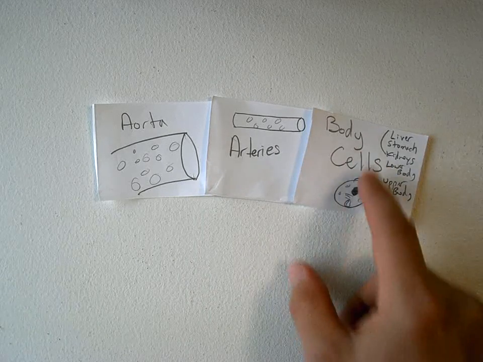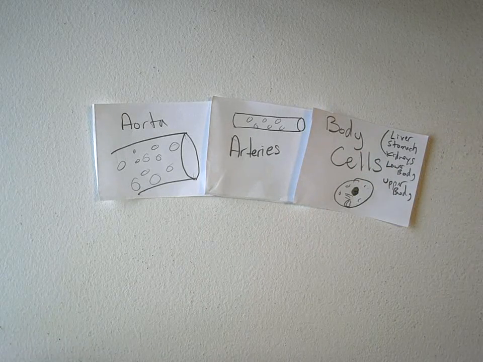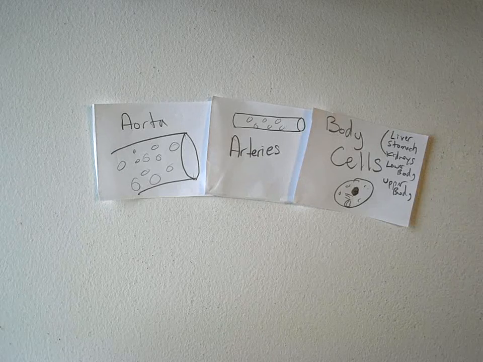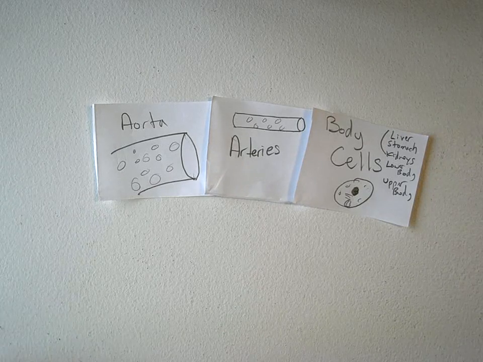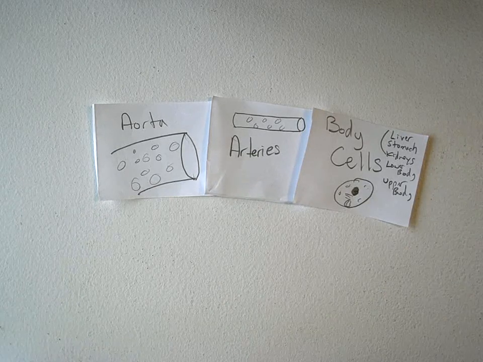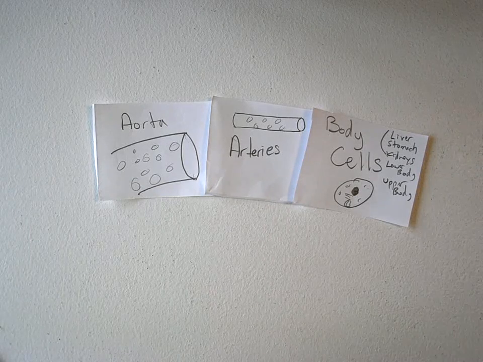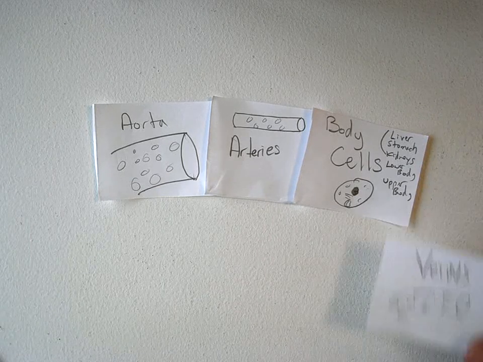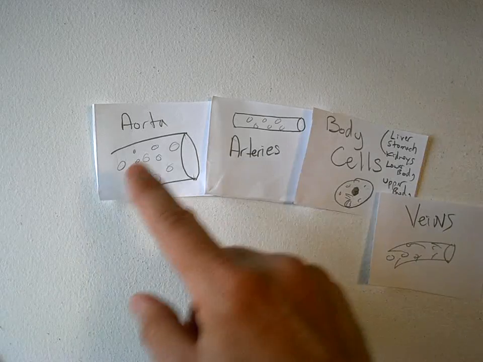These arteries are then going to go to body cells. In the body, or right next to the body cells, are going to be all the capillaries, and this is where all the exchange takes place. Okay, now after the body cells, blood is going to go back to the heart through veins.